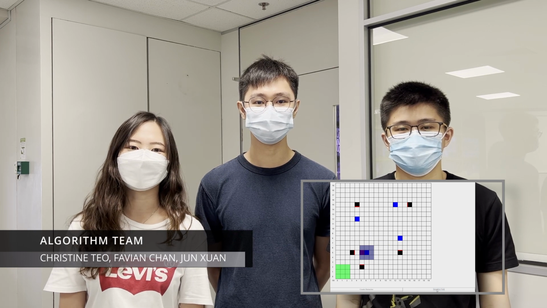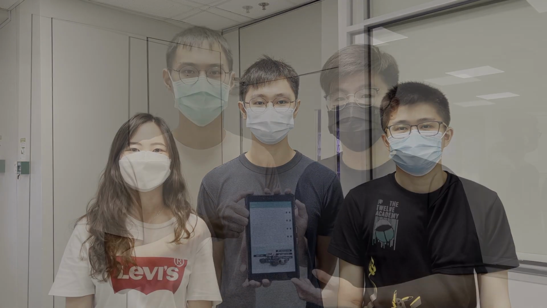This algorithm will produce a set of movements from point to point. After generating the movements, it will be simulated on our laptop and also be sent to the RPi to be processed and sent to the STM.